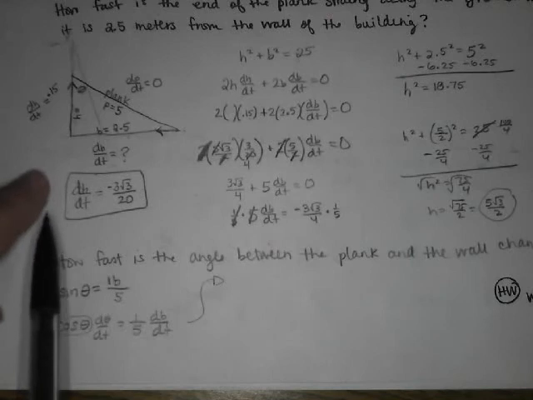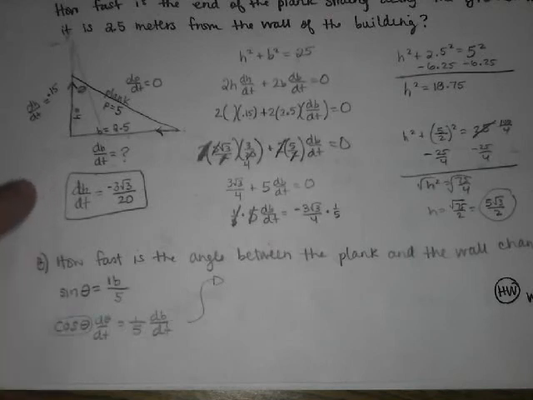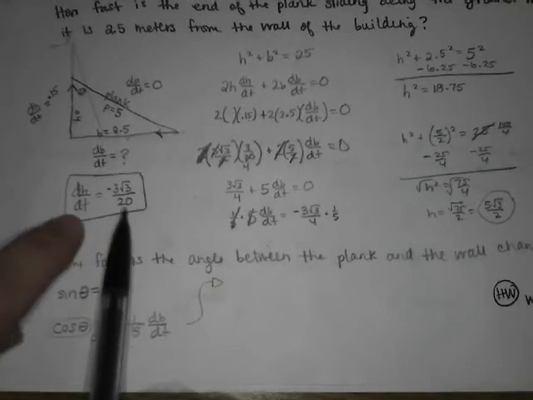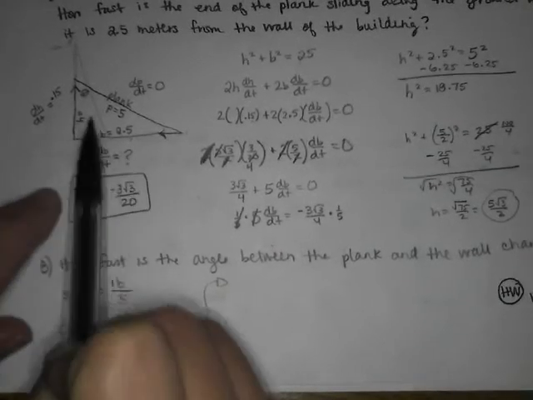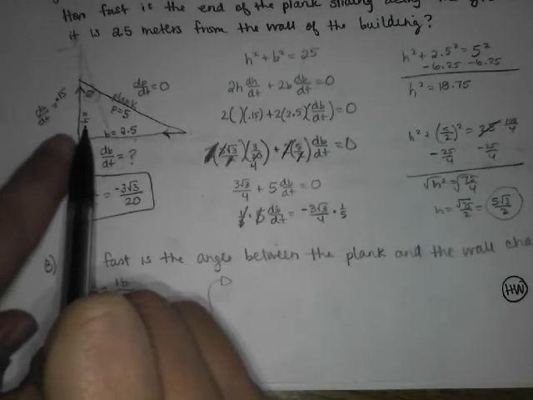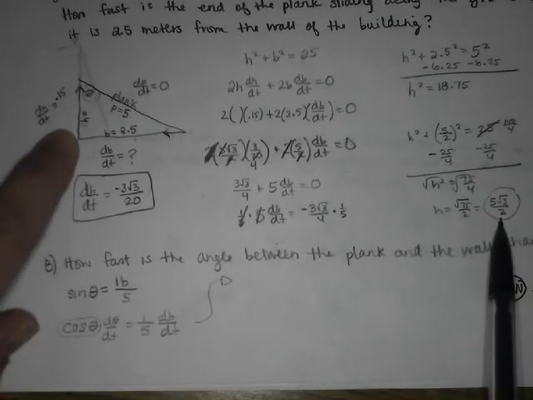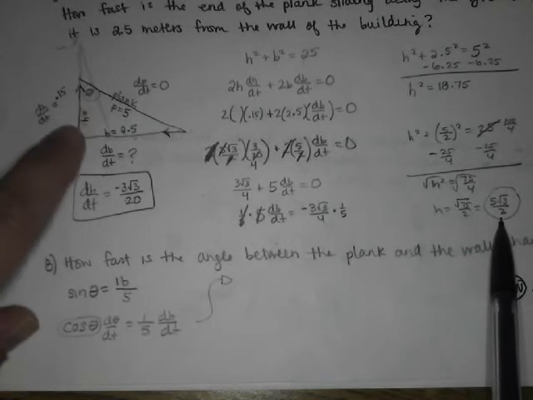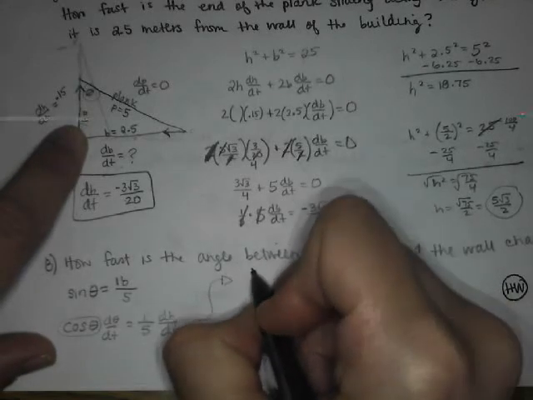No, -3 radical 3 over 20 was the rate. So the adjacent side to theta is h, and our h, yes. You had started to say that, then you went away from it. So that's our adjacent, 5 root 3 over 2, over our hypotenuse of 5.